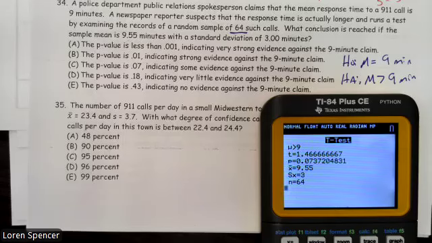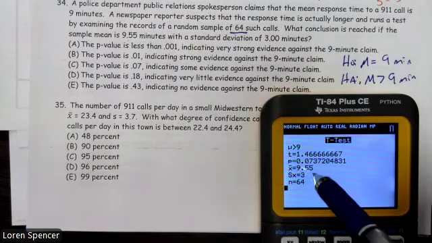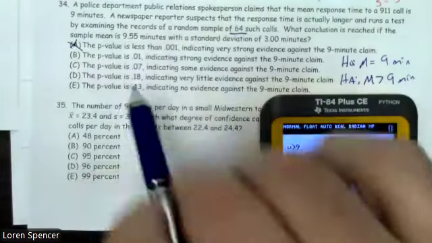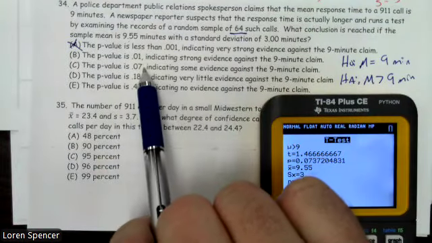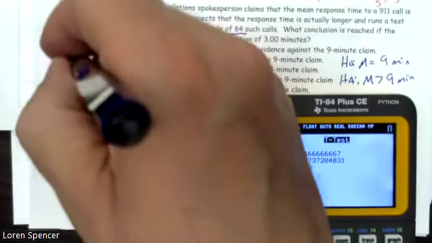Now, I don't like the fact that this is rounding, but it is. It only took it to 2 decimal places. We probably should have taken it to 4. So with it being rounded, we're going to have to choose, once again, in statistics, we always have to choose the best answer. Well, 0.07 is not less than 0.01, so that's not it. The p-value is not 0.01. It's closer to 0.07.